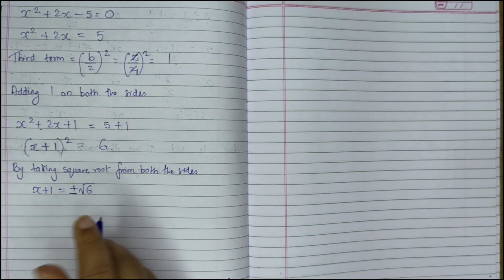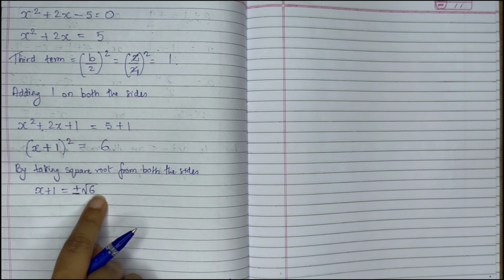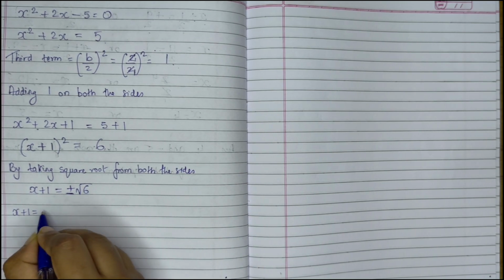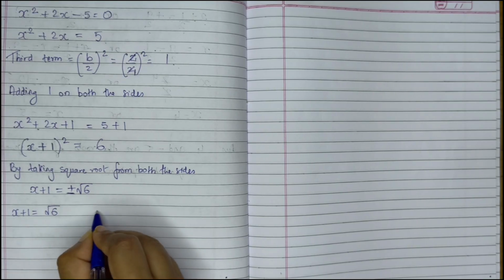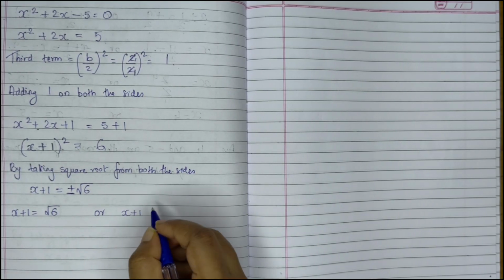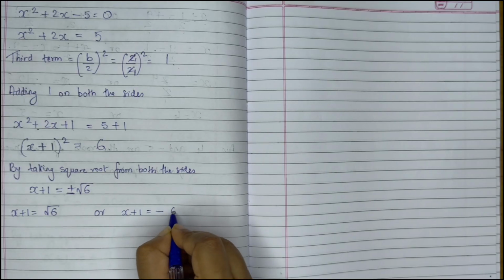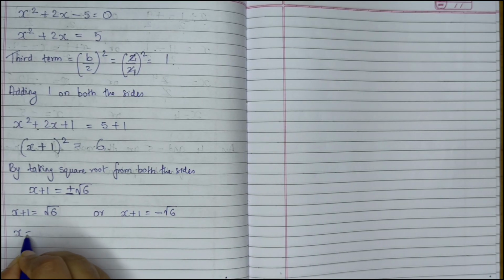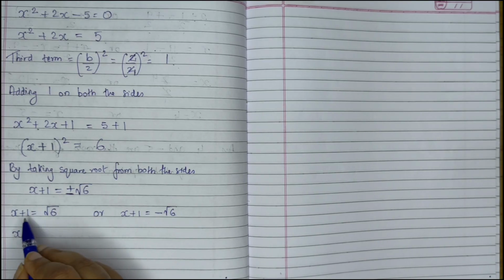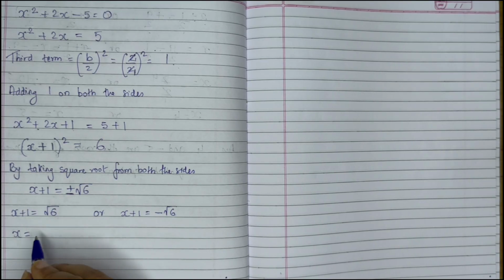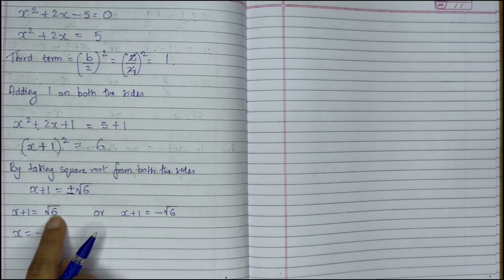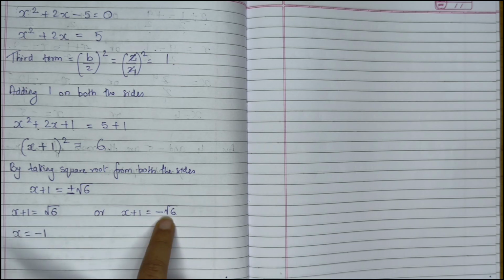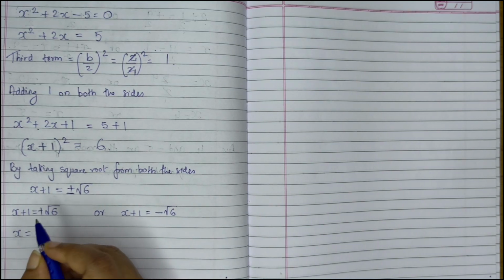Since this is not a perfect square number, 6 is not a perfect square number, so 6 will become root 6. Now what we will do is x plus 1 is equal to plus root 6, or x plus 1 is equal to minus root 6. Okay, now what we will do is x is equal to, first shift this number over here, plus 1 will become minus 1. Since this is plus root 6, okay, we did not put the plus sign. Plus root 6 and minus root 6. If you want, you can put it.